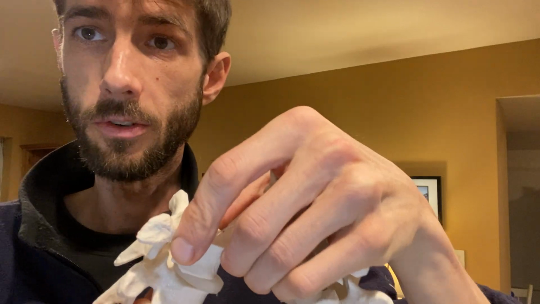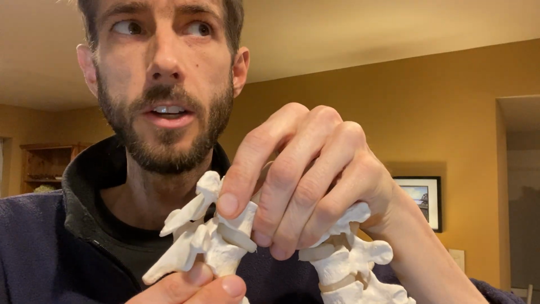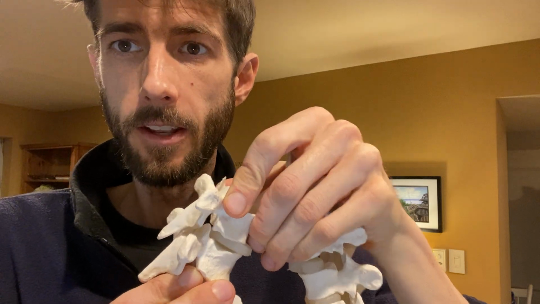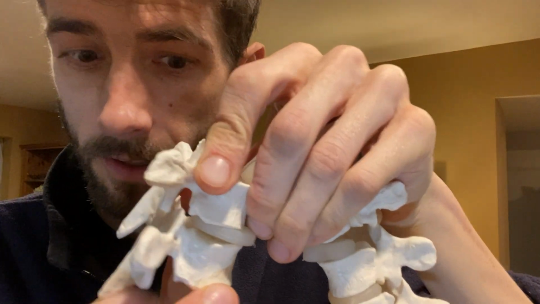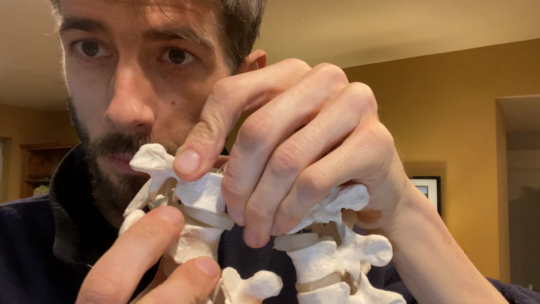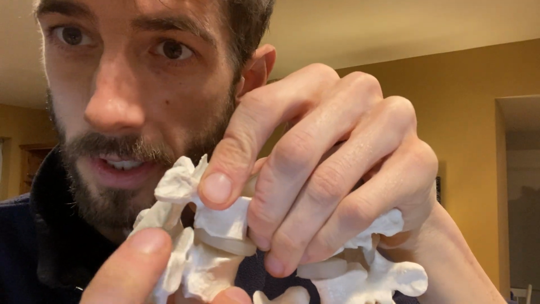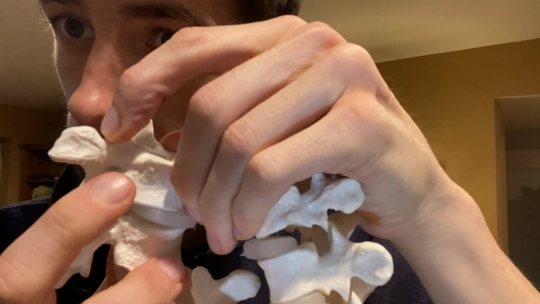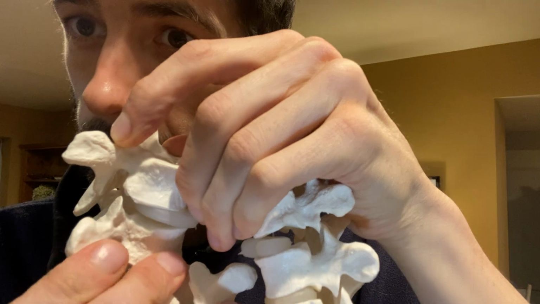But these facet joints, the question on your test will probably be what direction the thoracic articular facet joints face. As you can see here, this one faces posteriorly, right? And the one above faces anteriorly. You can kind of see it there, this guy and that guy. So they face anteroposteriorly, versus in the lumbar, where they're medial-lateral. Okay, quickly go to the cervical.